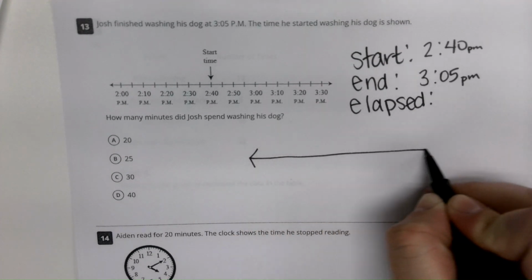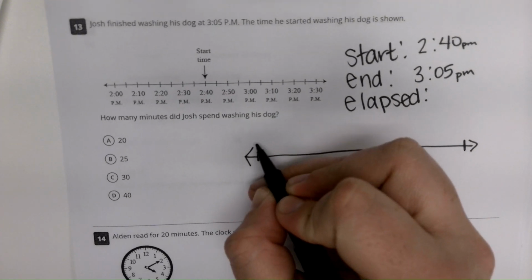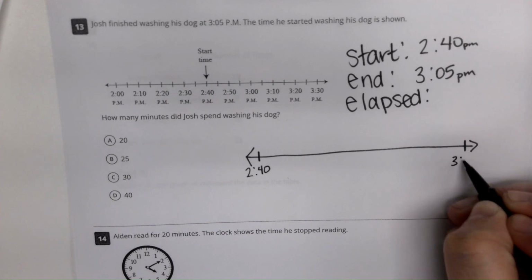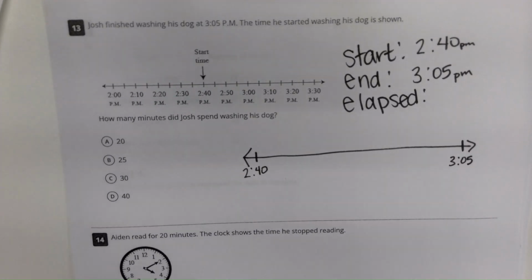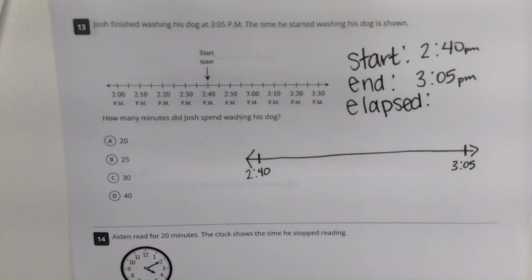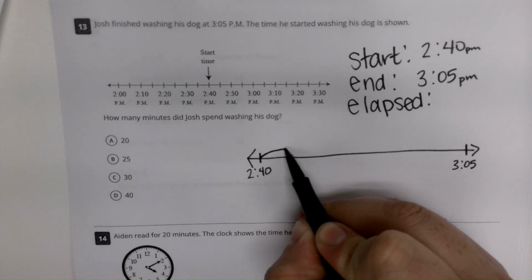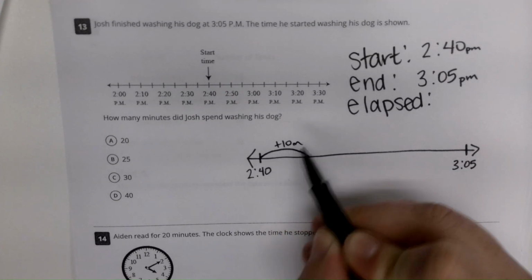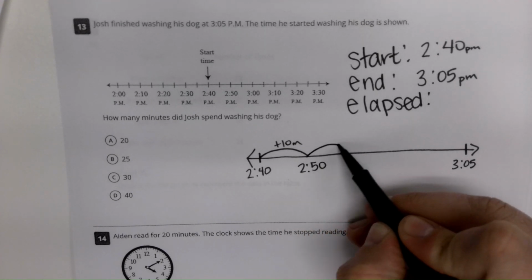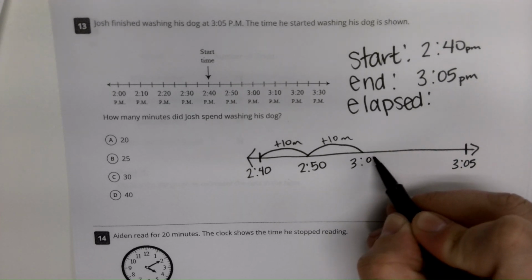You can do that on a number line as well, or a timeline. We label our start and end. So our start is 2:40 and our end is 3:05. I recommend kids go in 10s, 5s, and then 1s. That helps them if we end in a 10. So we're going to go 10 minutes, and that's going to be 2:50. We're going to go 10 more minutes. That's going to be 3 o'clock.